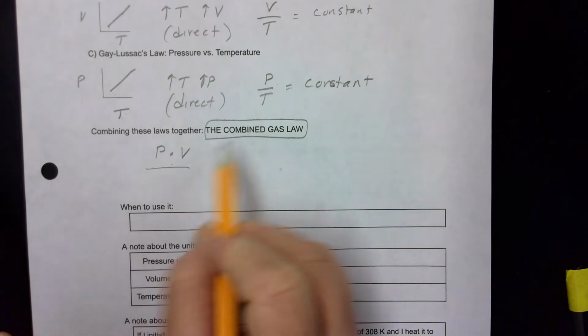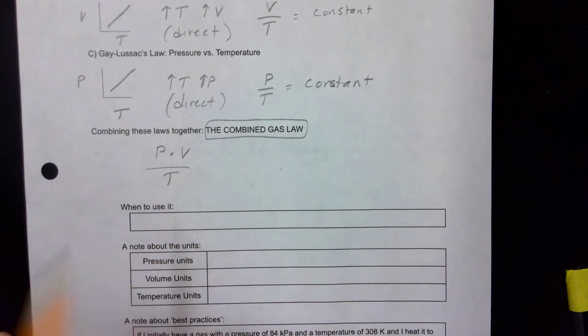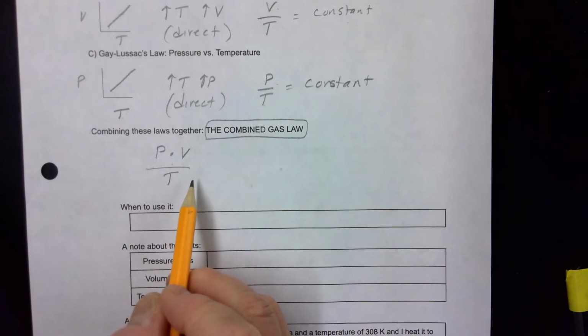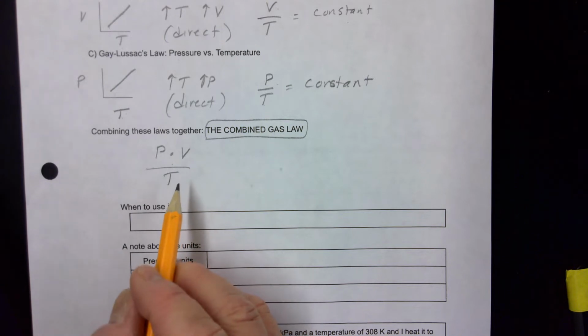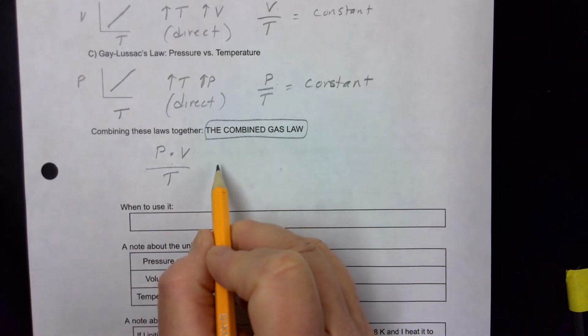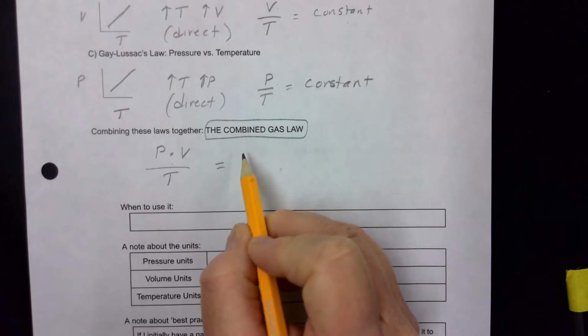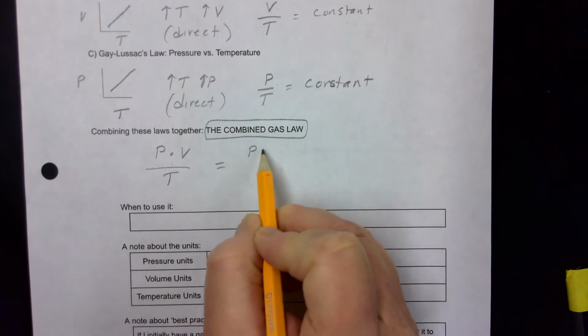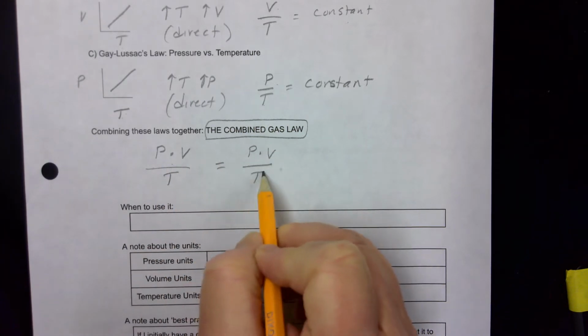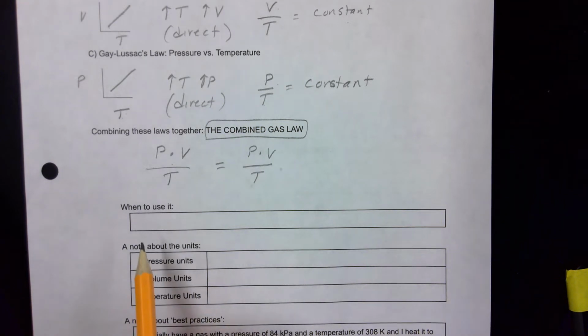And we saw up here that temperature was in the denominator. So if we have pressure times volume and divide it by the temperature, that's going to be equal to a constant that will be equal to the pressure times the volume divided by the temperature when you change those conditions.